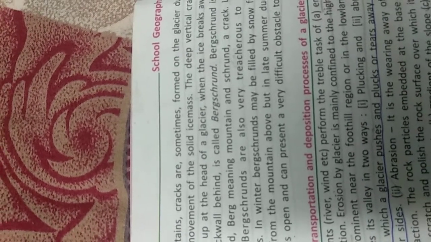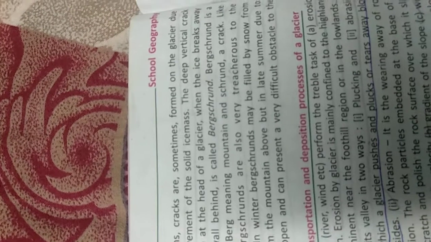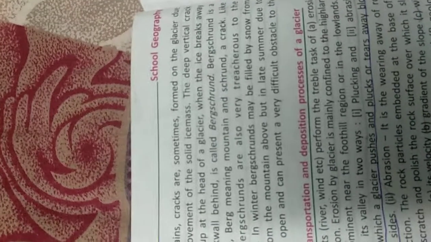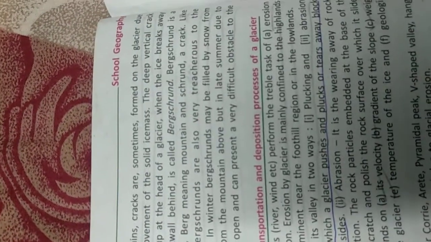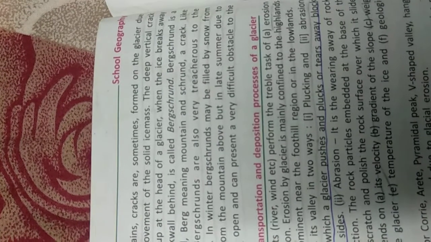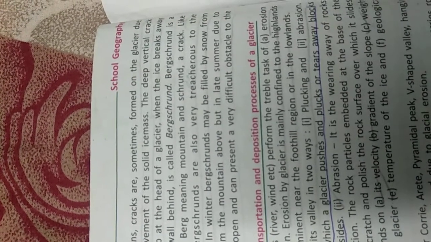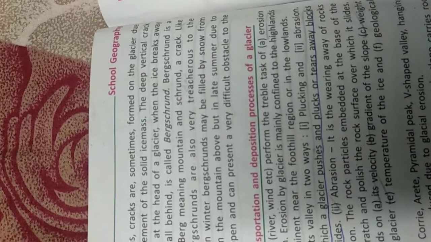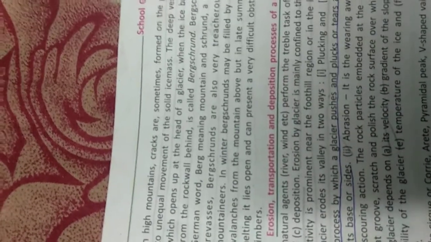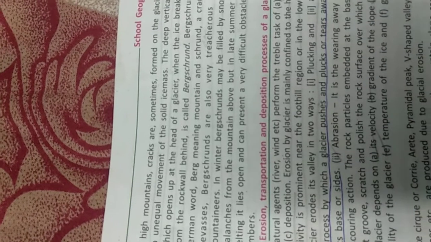Like crevasses, bergschrunds are also very dangerous for mountaineers. In winter, they are filled with snow from avalanches from the mountains above, but later during summer they start melting and the opening is seen like this, and it becomes an obstacle for the climbers.